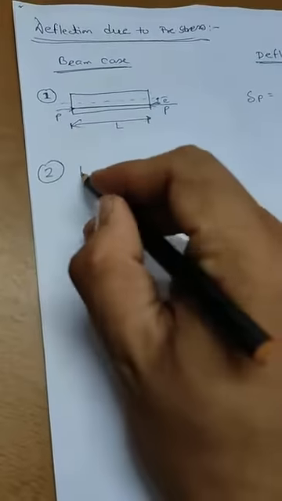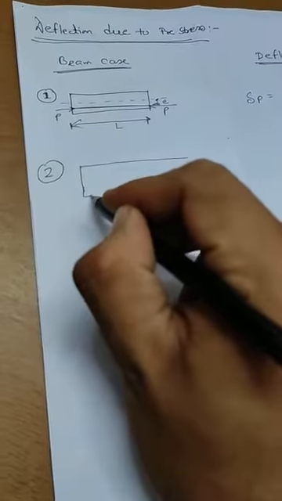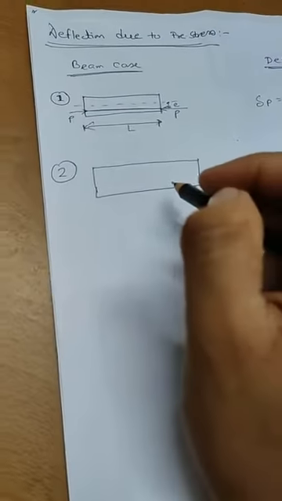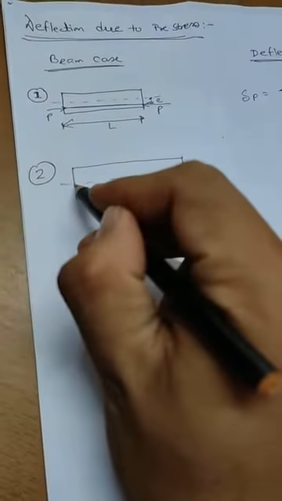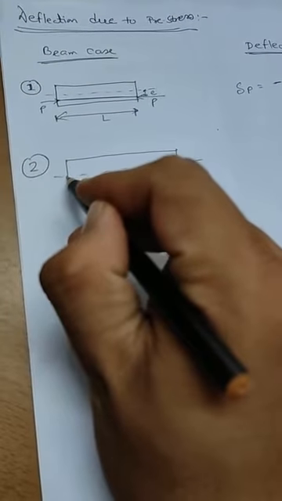Number 2, this is a rectangular beam and this is the neutral axis. Now the tendon is lying in this position.